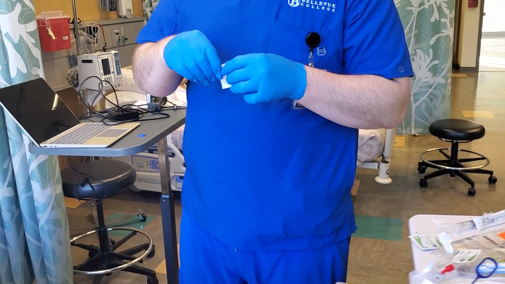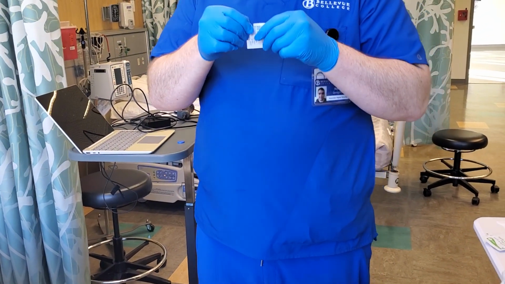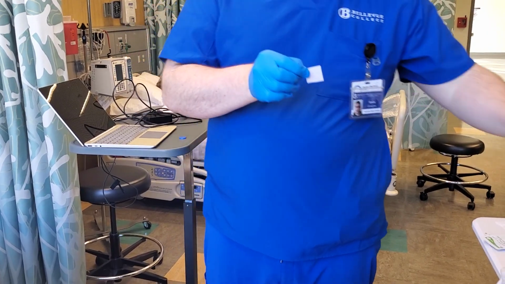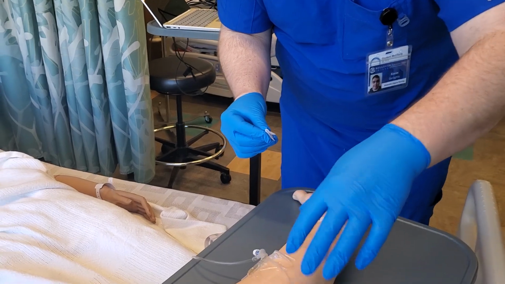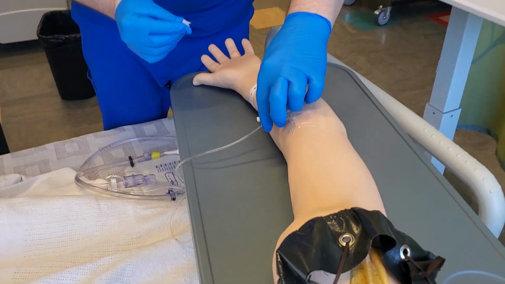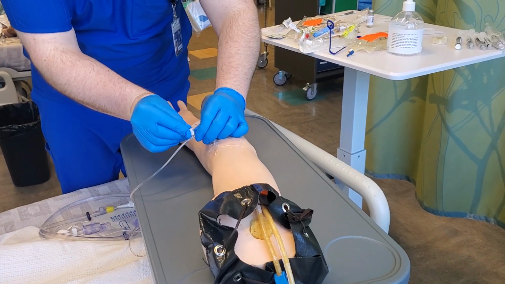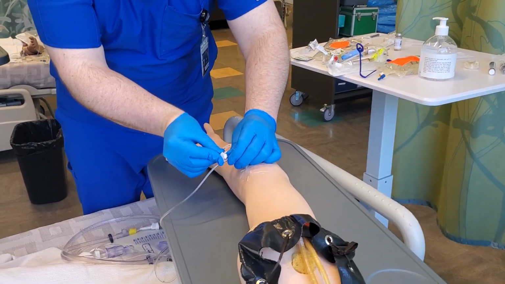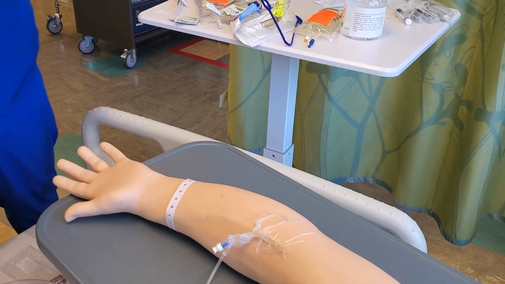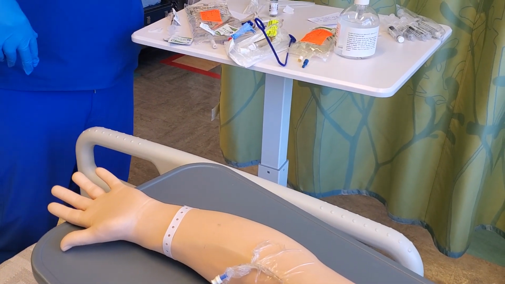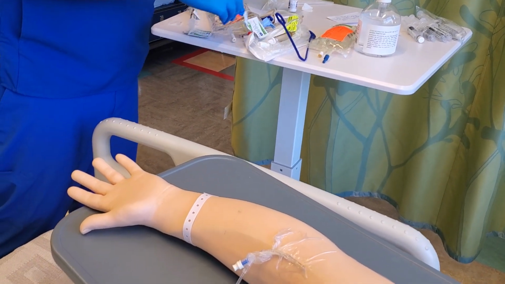We're going to scrub the port here. We're also checking for any infiltration and inflammation at the site. We'll do this scrub for about 15 seconds and do 5 seconds of air dry. Then we're going to go ahead and do a flush here.